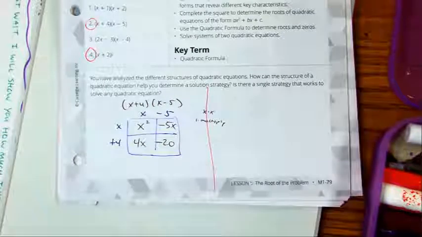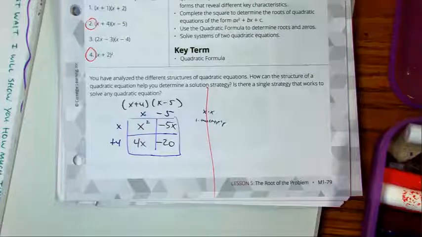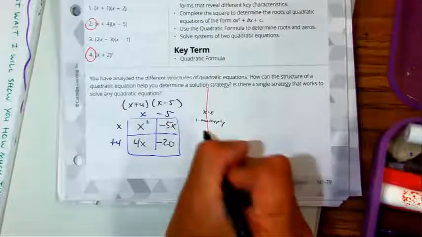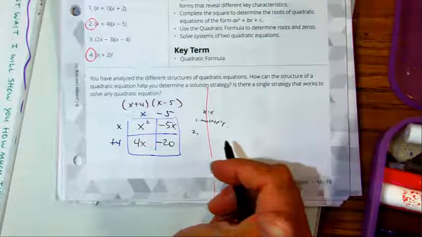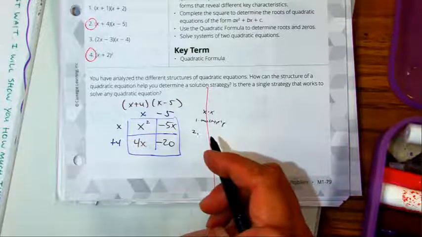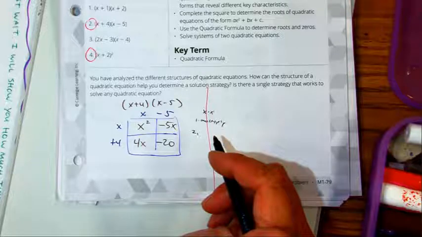Thank you. Trisha, what do you do next? What math operation? We just did multiplying. Should we add, subtract, or divide? She says subtract.